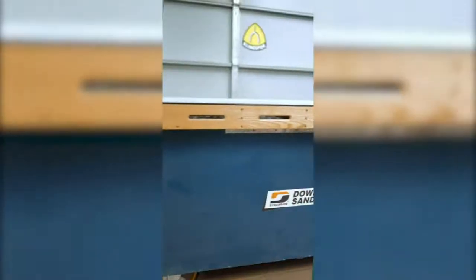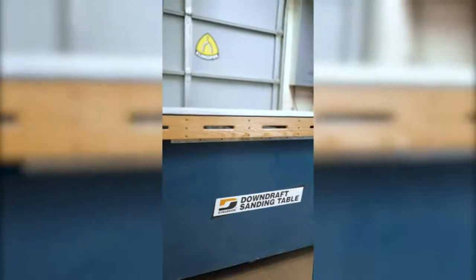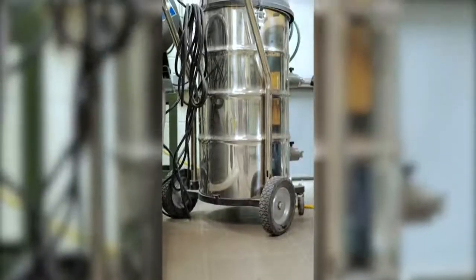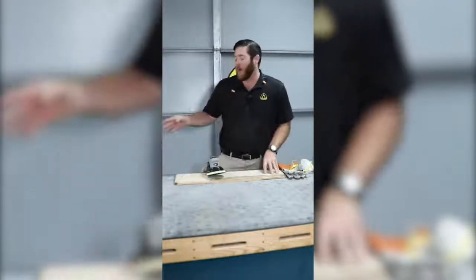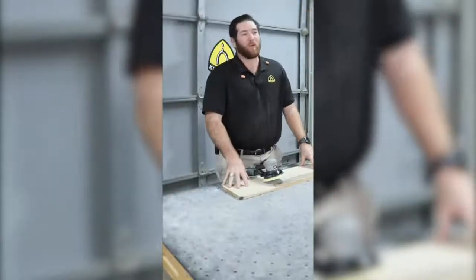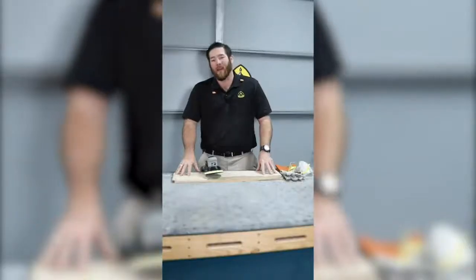To help further with dust extraction, I'm using a Dynabrade downdraft table and vacuum system. KLINGSPOR and Dynabrade have been partners for years, so you can use our high-quality coated abrasives on their high-performance tools. To get more information about dust extraction or hole patterns on coated abrasives, contact KLINGSPOR today.